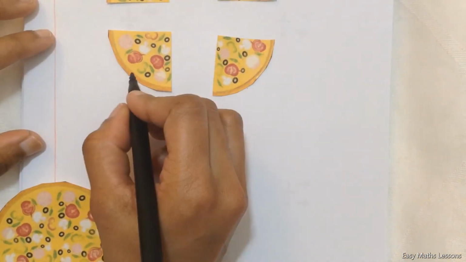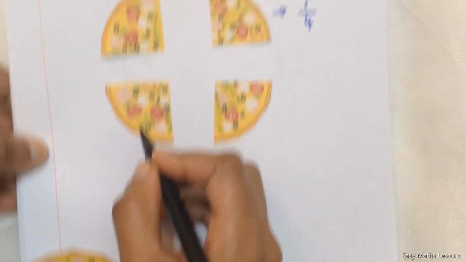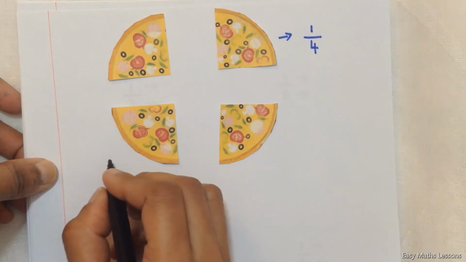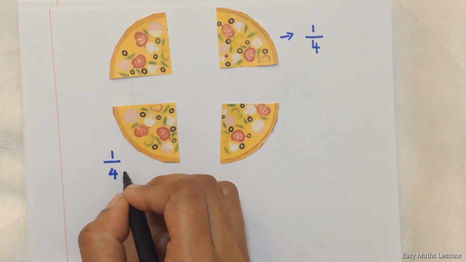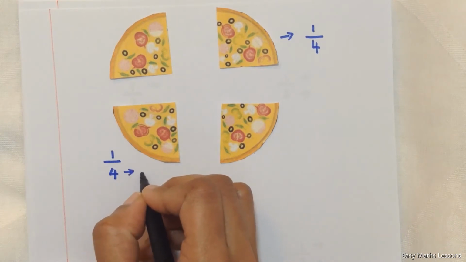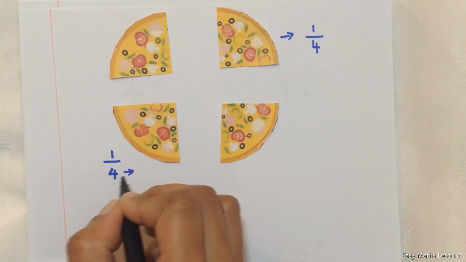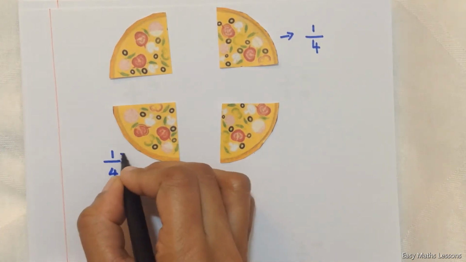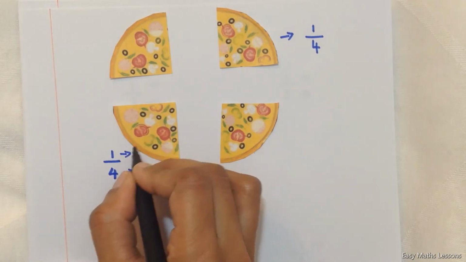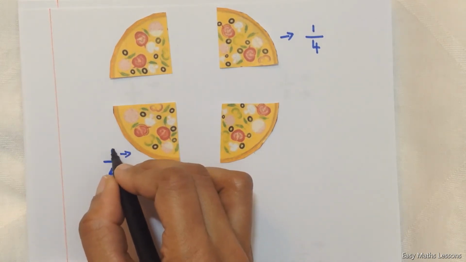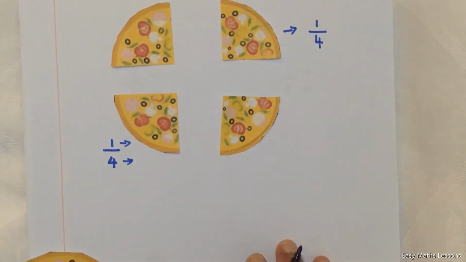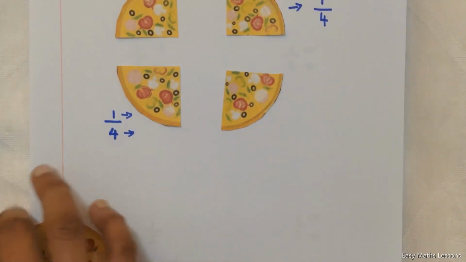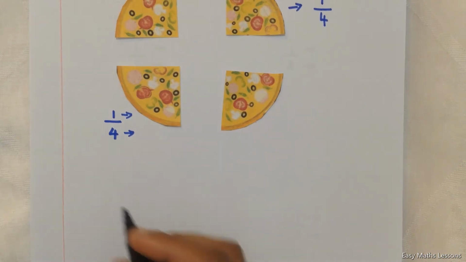Now, how can you represent this piece? This piece can be represented as 1 by 4 because there are total 4 pieces that should be written in the bottom part and this is 1 part. So, 1 should be written in the top part. This is the concept of fractions.